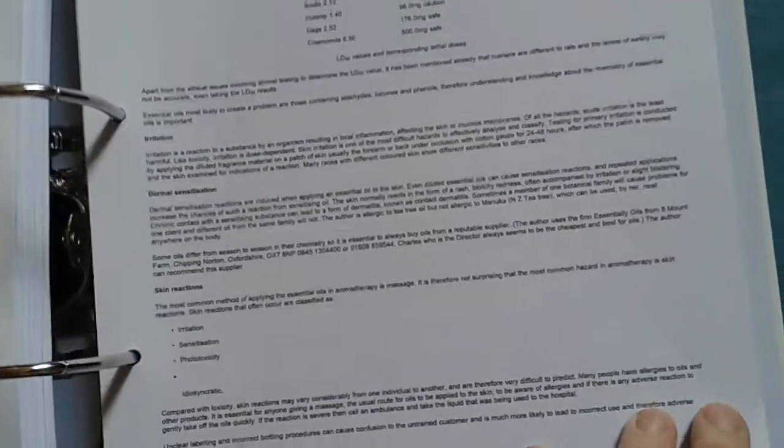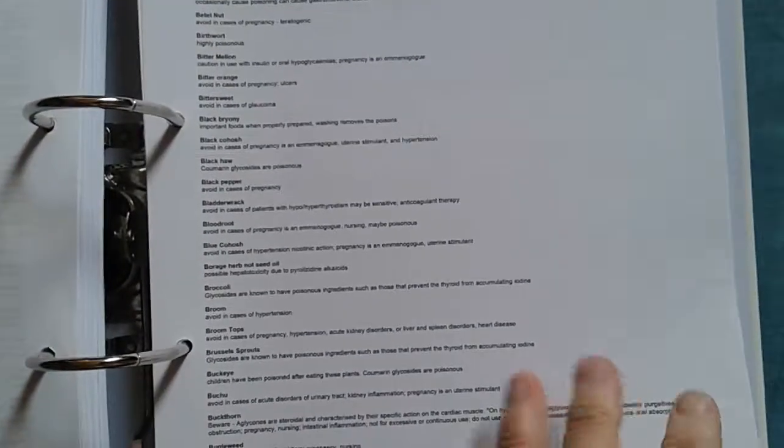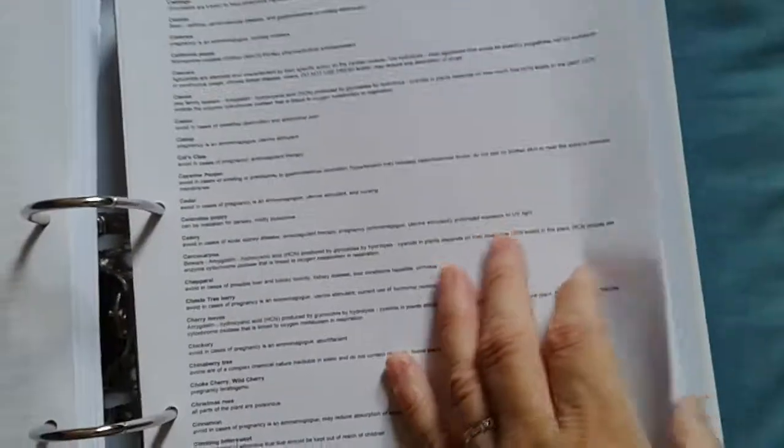It's about safety. Goes on packaging and labelling and why that's important. Allergies. And then we have some things. Aloe vera, black pepper, and broccoli, and all this sort of thing. I think that goes on for most of this one. Yeah, it does. So we just move on.